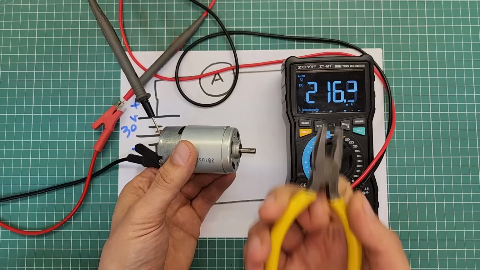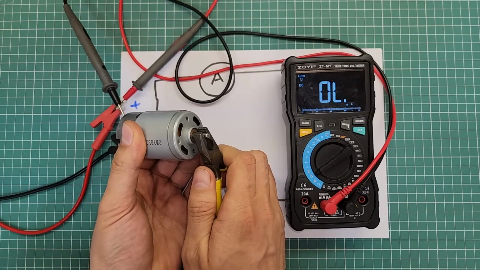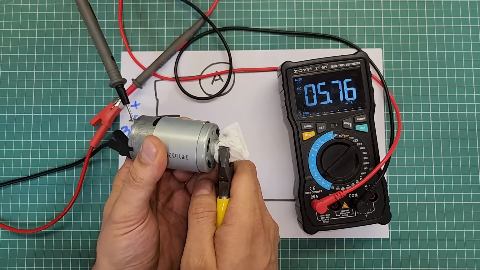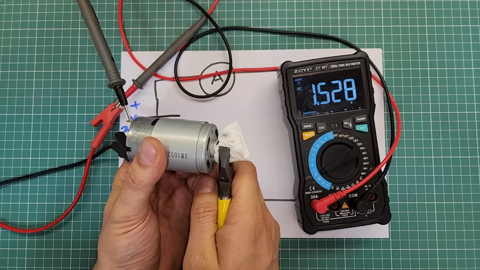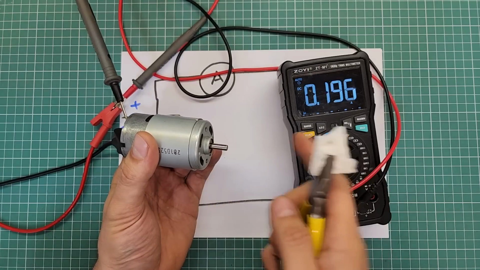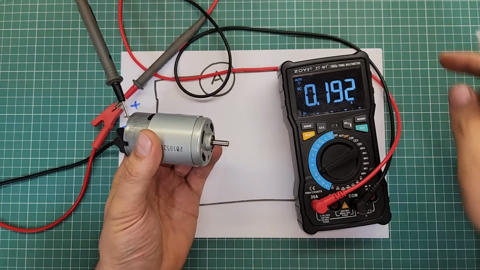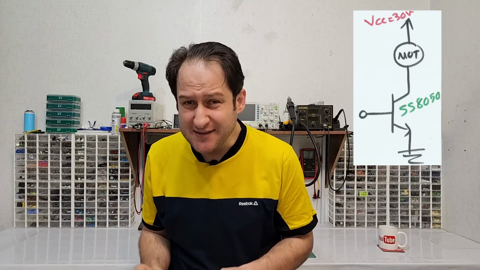If I put some load on this motor, using these pliers, it will draw more current. As you see, it is reaching 2 amperes. Based on the information provided by the vendor, this motor will draw up to 2 amperes of current. By looking at this circuit, it's obvious that the 2 amperes are going to pass through the motor and the transistor. So the transistor has to be strong enough to withstand 2 amperes.